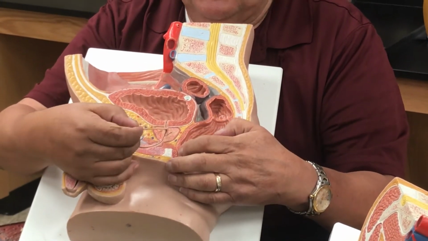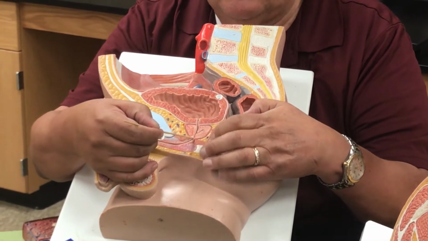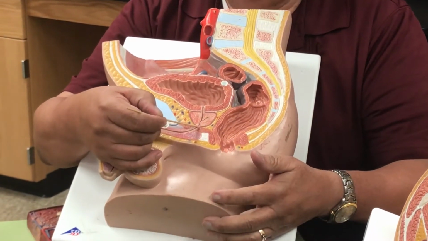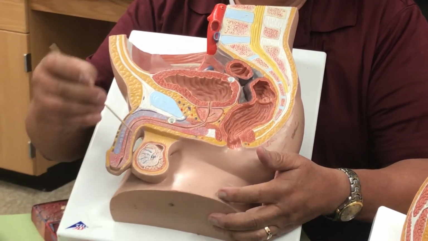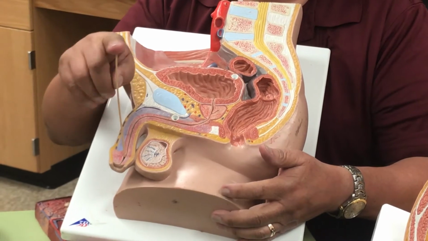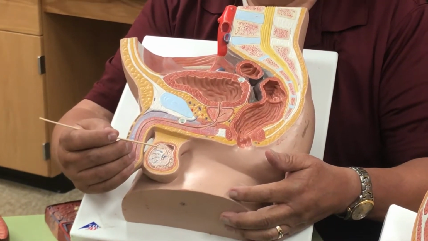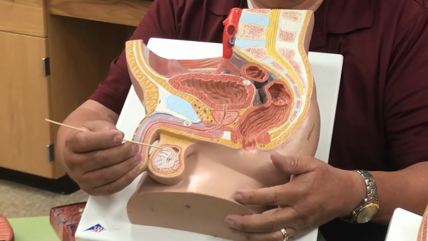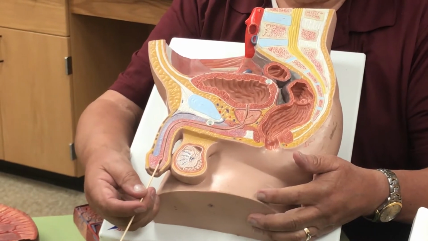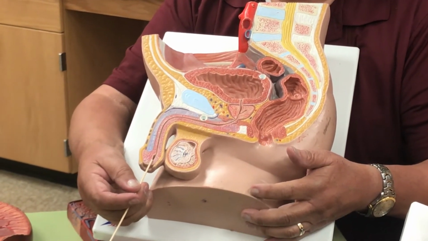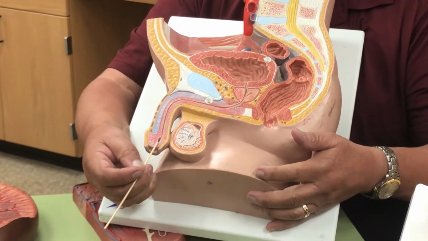This piece going through the prostate is the prostatic urethra. That little bitty piece right there is the membranous urethra. And all of this is penile urethra or spongy urethra. And right there where it enlarges is the fossa navicularis. The what? Fossa, F-O-S-S-A, navicularis, N-A-V-I-C-U-L-A-R-I-S. See this opening right here? It's the urethral meatus. Meatus is the opening, urethral meatus.